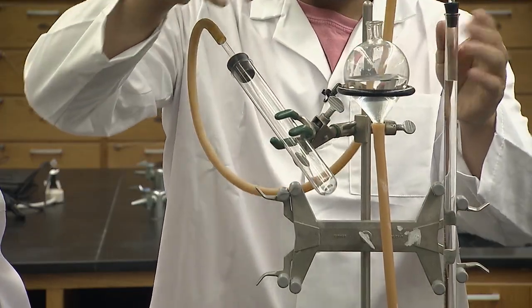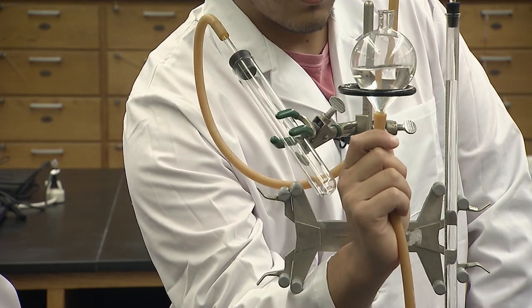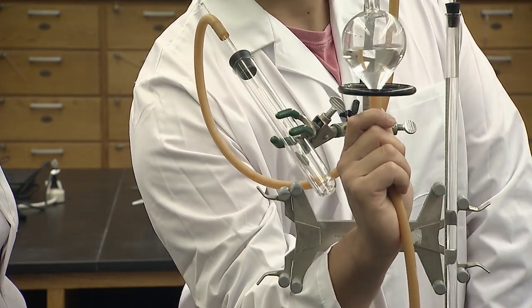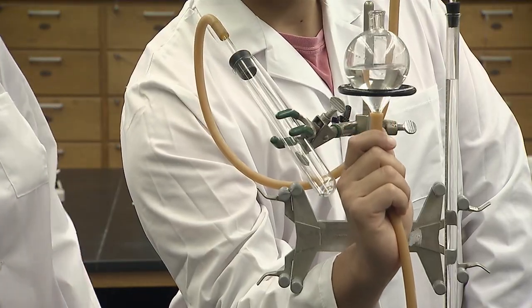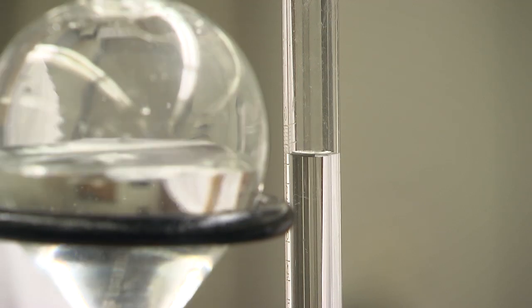Check for air leaks by placing the stopper in the large test tube and lifting the bulb. The meniscus will only bounce a little in the burette if it is airtight. If the water level moves a lot, there is an air leak. Your lab instructor can help if you can't find the air leak.